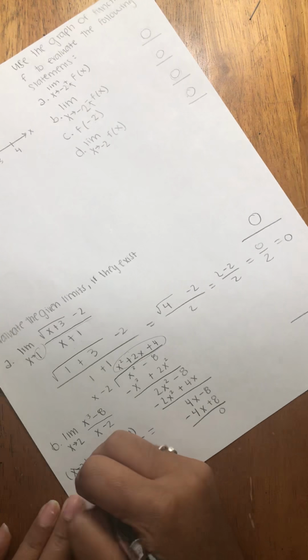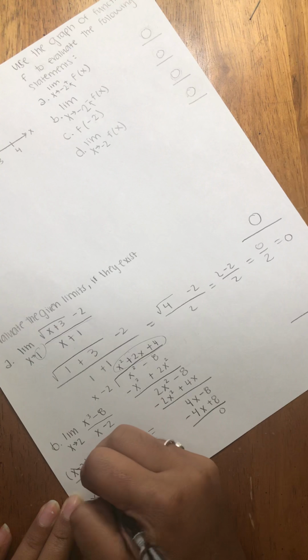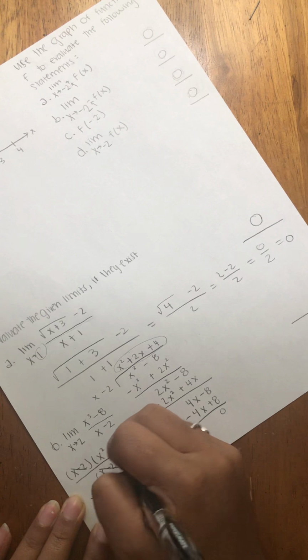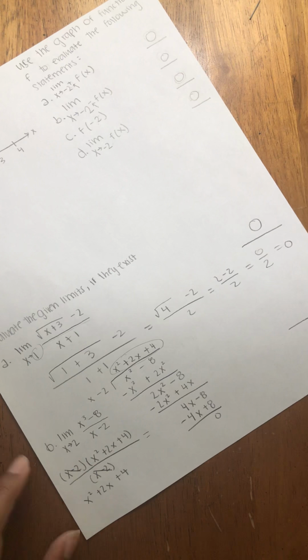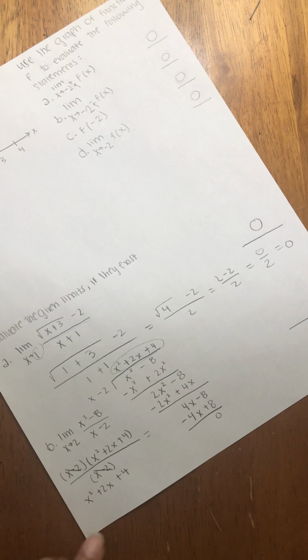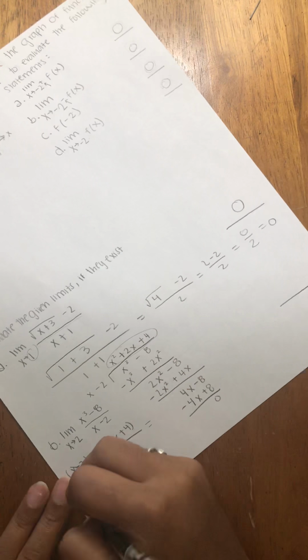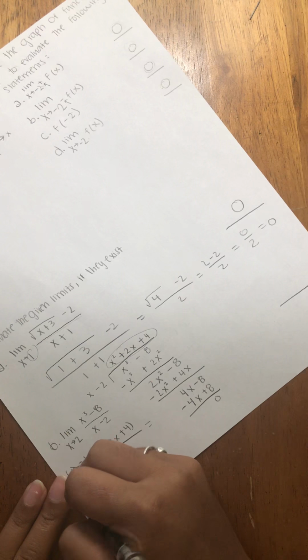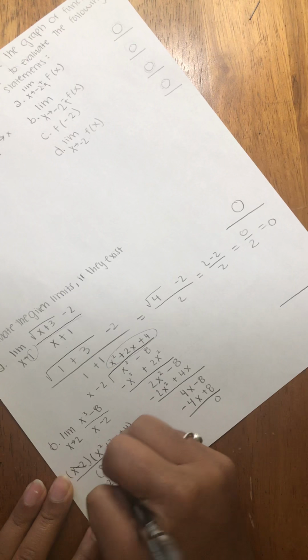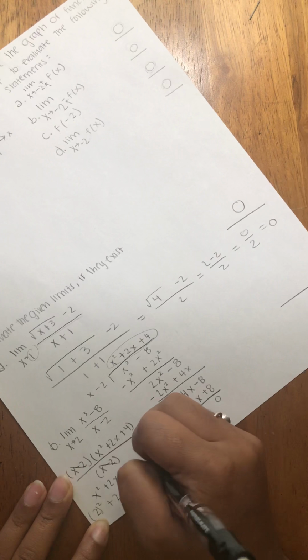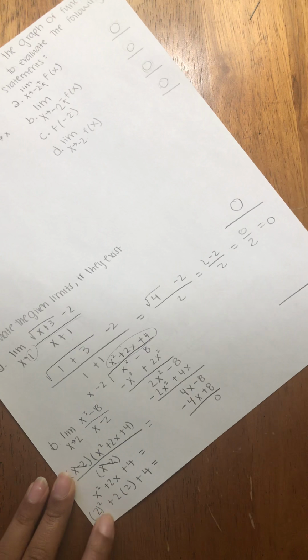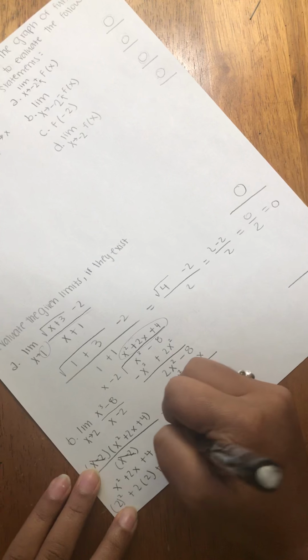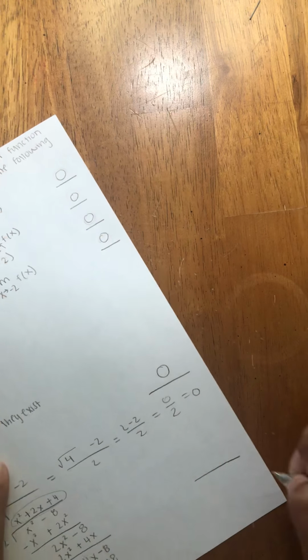So then we're going to have x squared plus 2x plus 4. Now it's easy, we can just plug in the 2. So it would be 2 squared plus 2 times 2 plus 4, and our answer would just be 12. So we're going to put 12 right here. Okay.